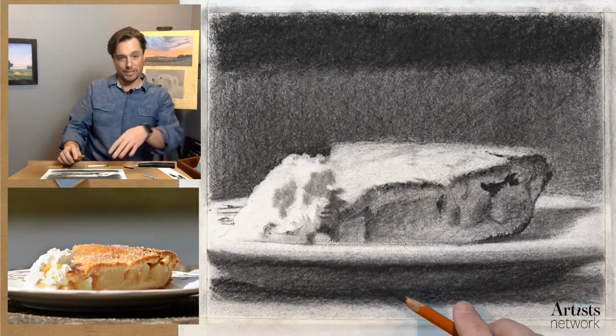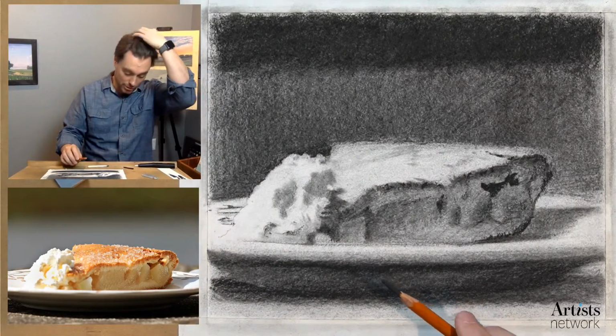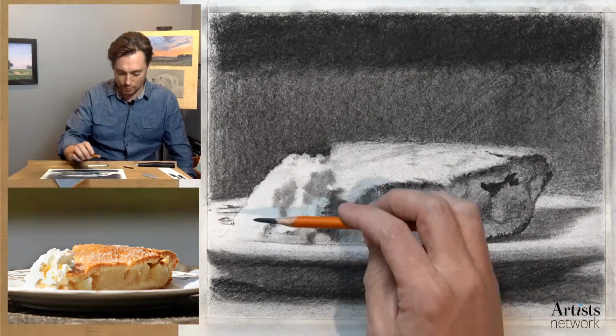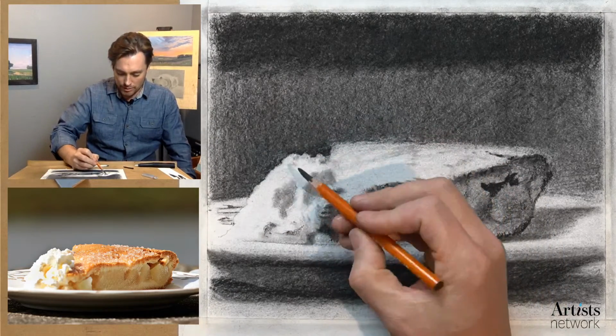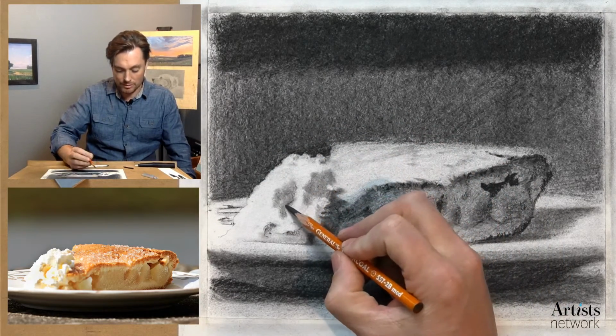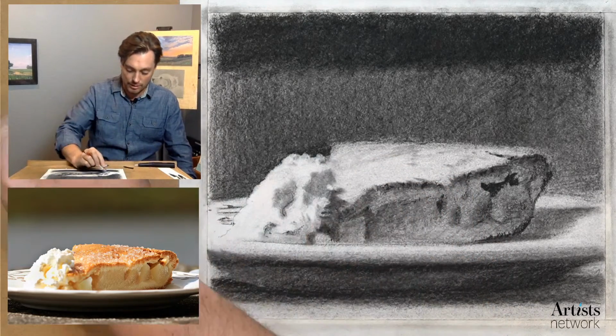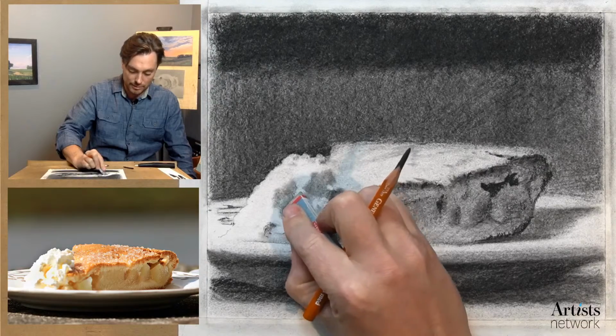All right, so some of these areas here in the ice cream section are a little bit dark, but what I'm going to do is block them in with the pencil, and then I'll refine it a little bit more with the blending stump.